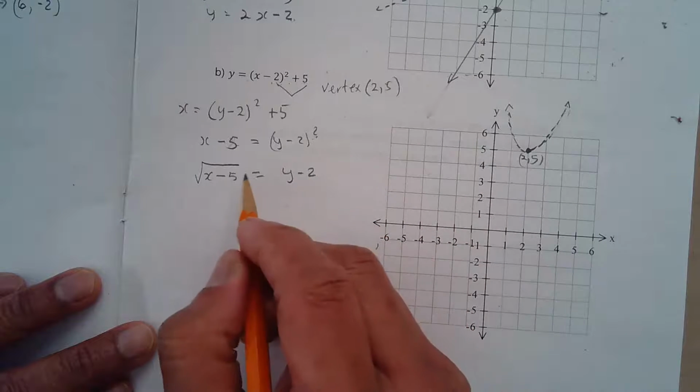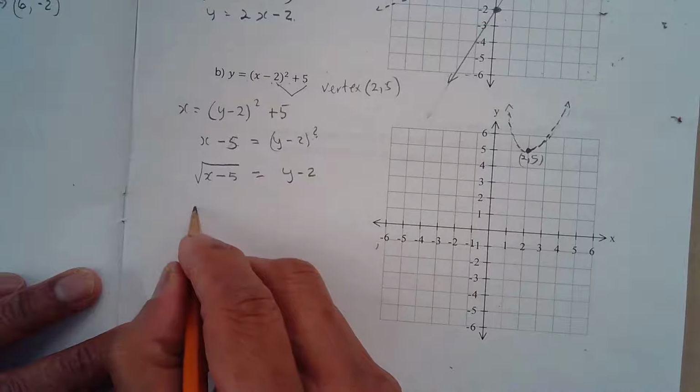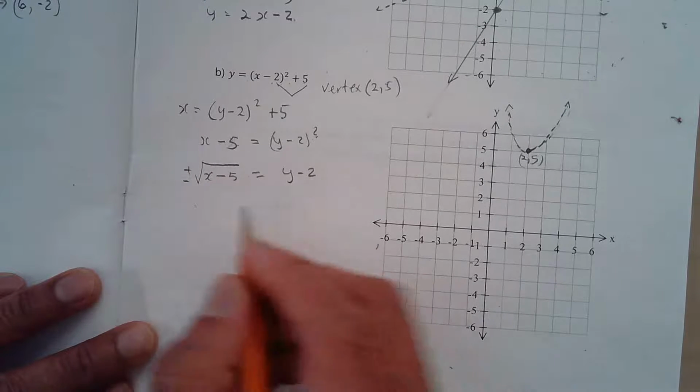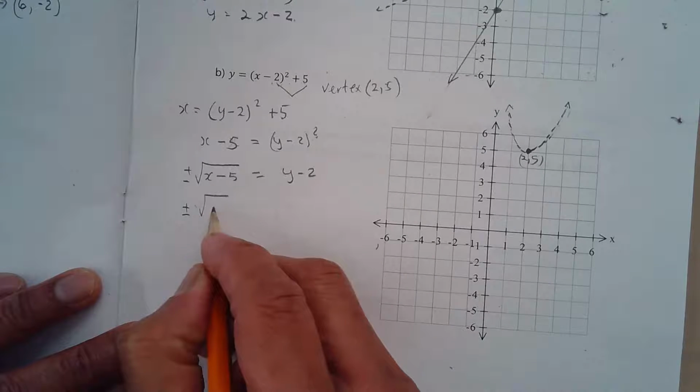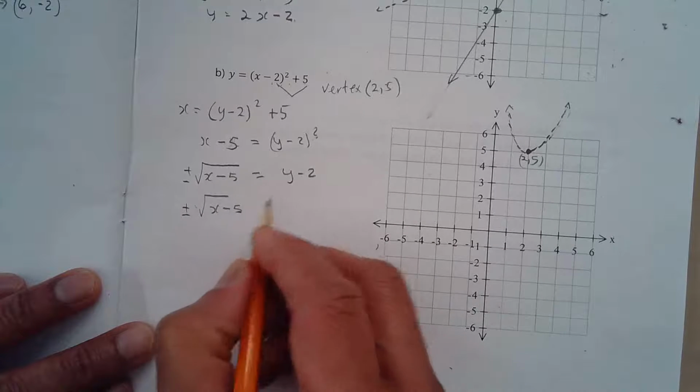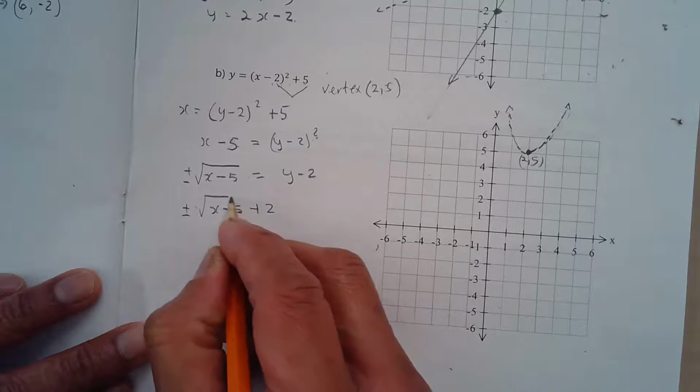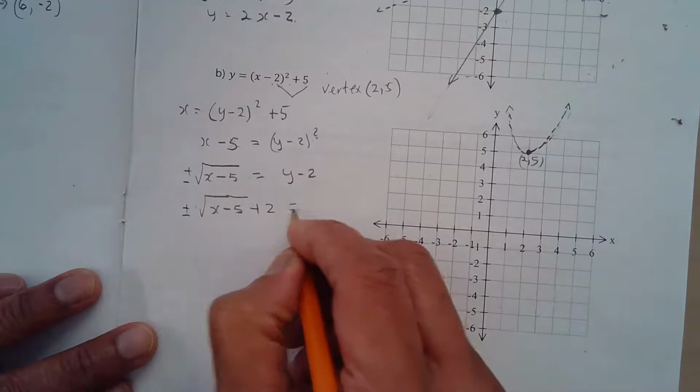Then I take 2 on the left side, becomes positive. Now remember, this is plus or minus. I'll leave that there for now. So plus or minus root of x minus 5 plus 2 equals y.